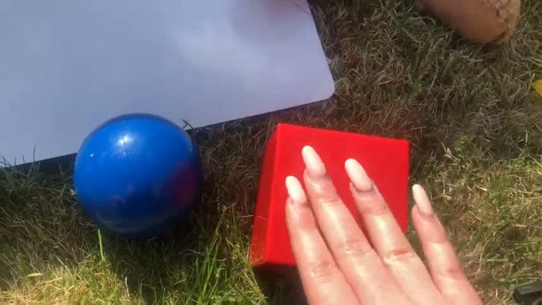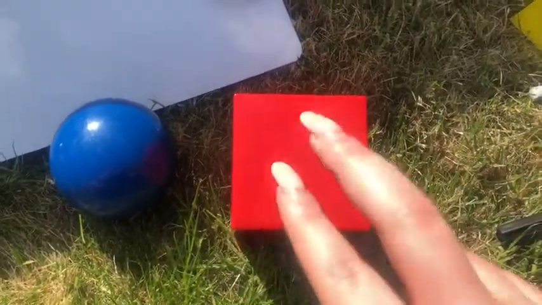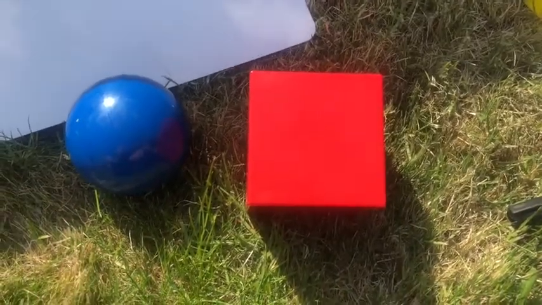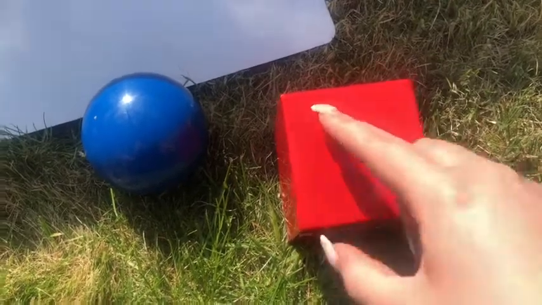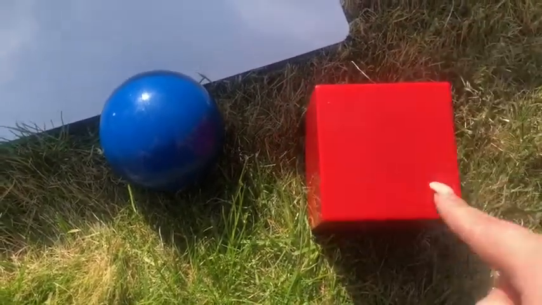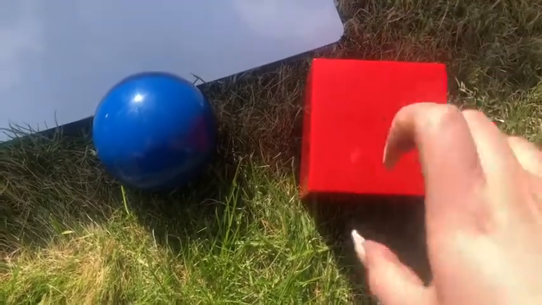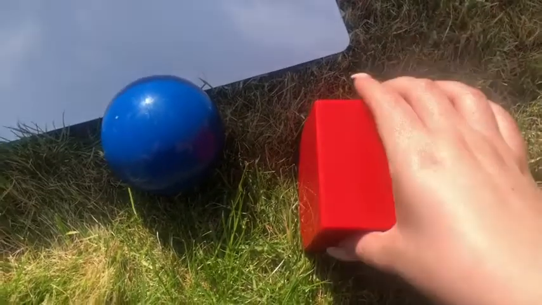And the cube has faces. They have square faces. So that looks like a square. You can still see some 2D shapes in a 3D shape, but you can move it around. So there's one square face. There's two square faces. 3, 4, 5, and 6. Okay.